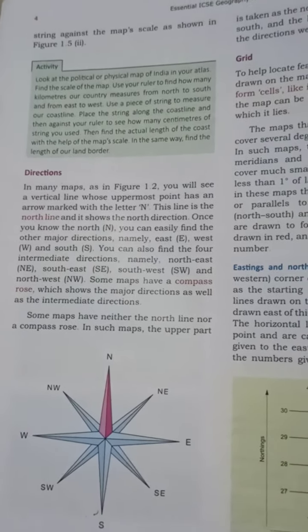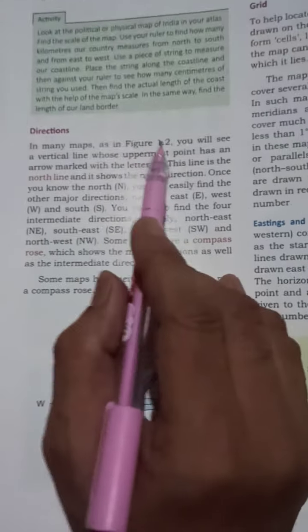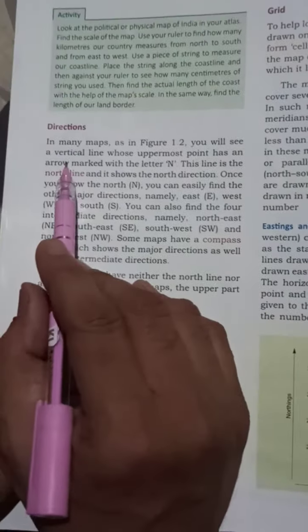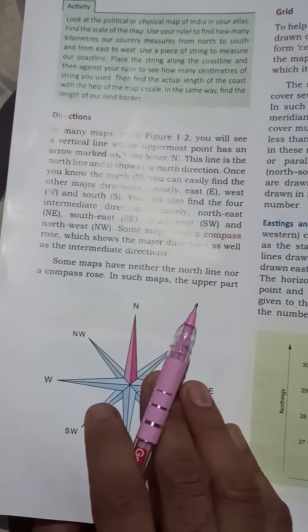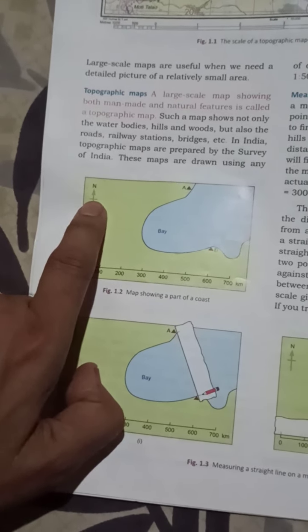According to many maps, as in figure 1.2 here, a vertical line whose uppermost point is marked with the letter N indicates the north line.